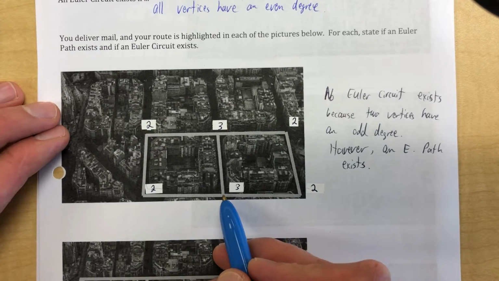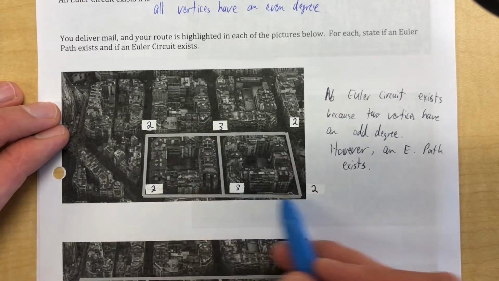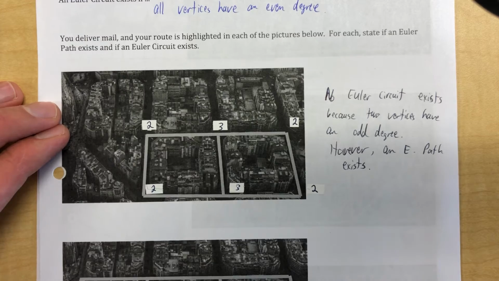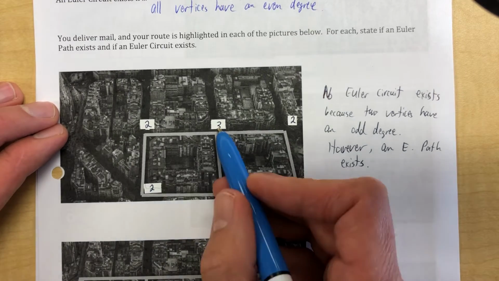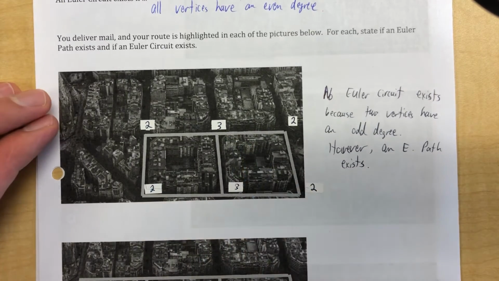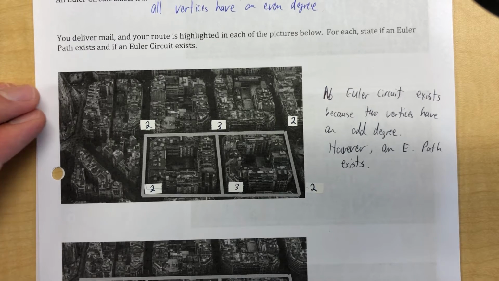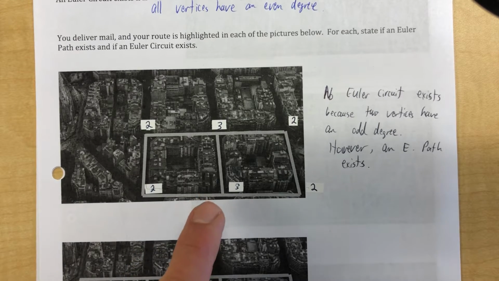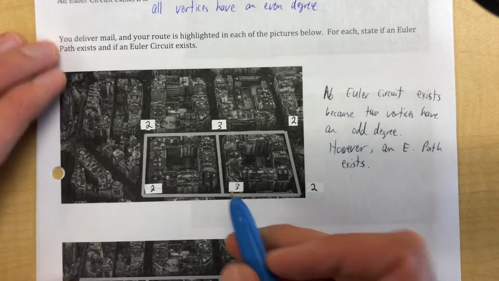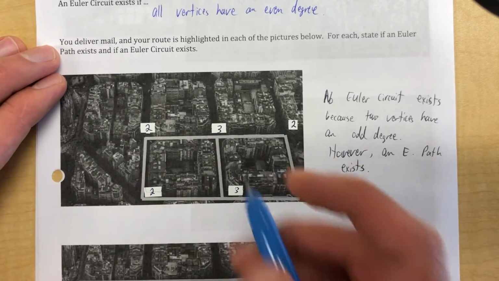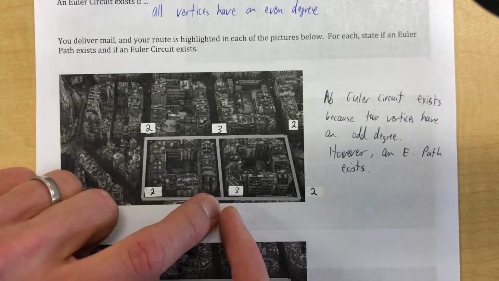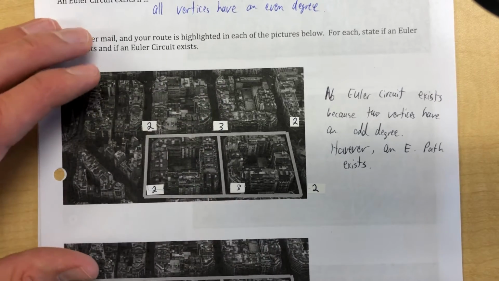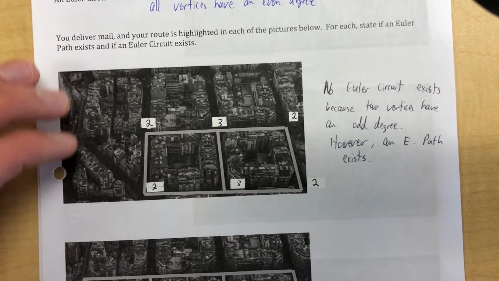But if you start here, you can go around, and it was a path because you started here and ended here. You didn't end in the same place. You started in one place and ended in another, which means it's a path. However, if you would have started and ended in the same place, it's a circuit, and technically it's a path also. There we go. We started and ended at odd vertices. We'll write down the importance of that in a minute.